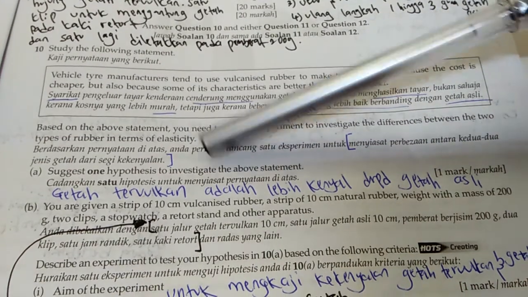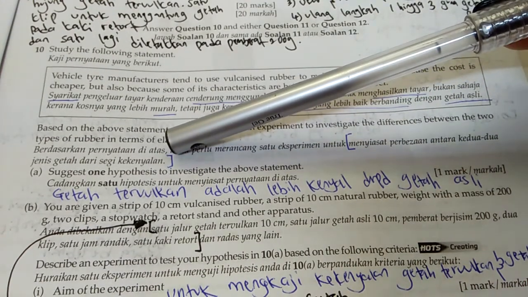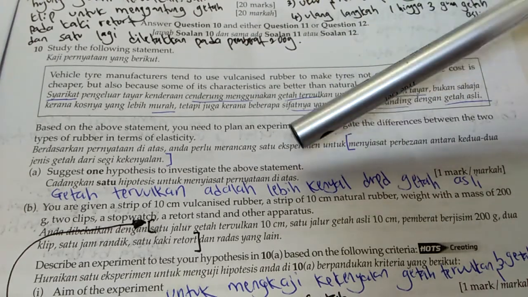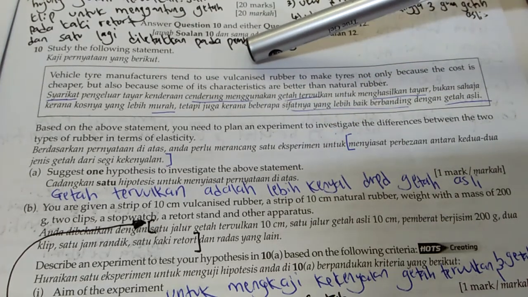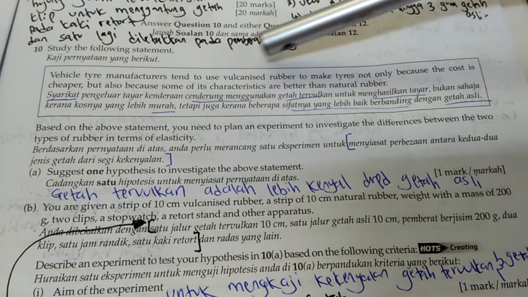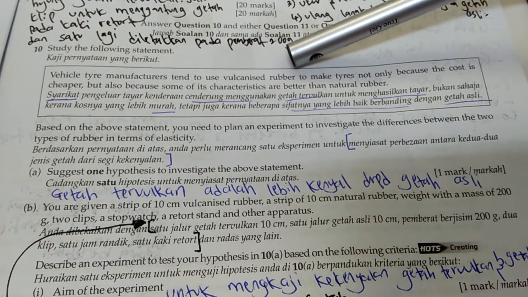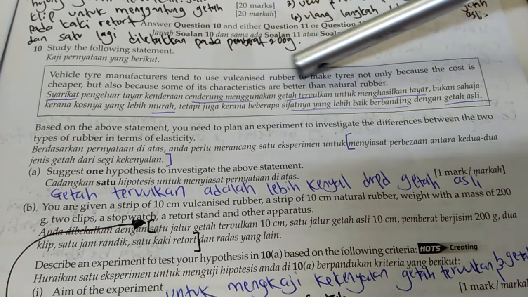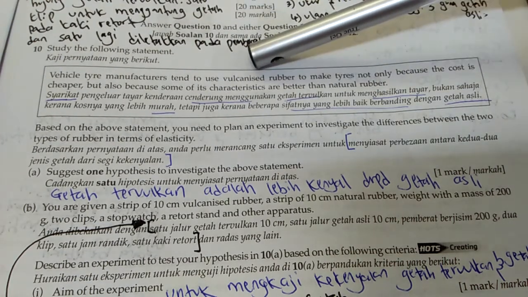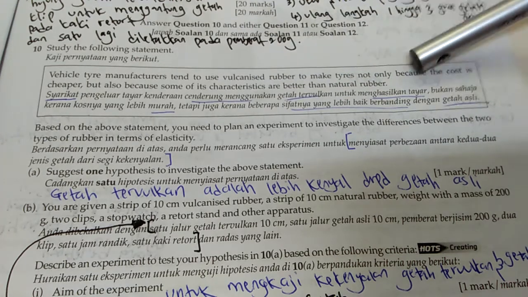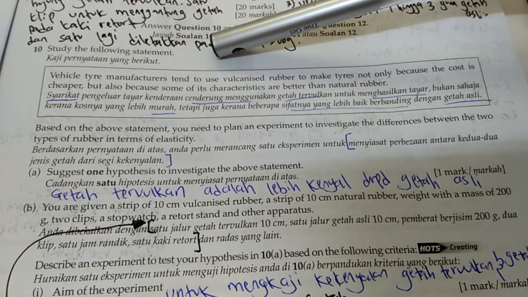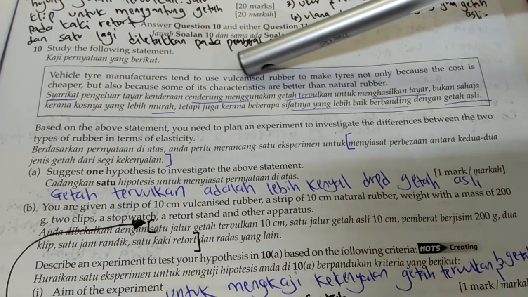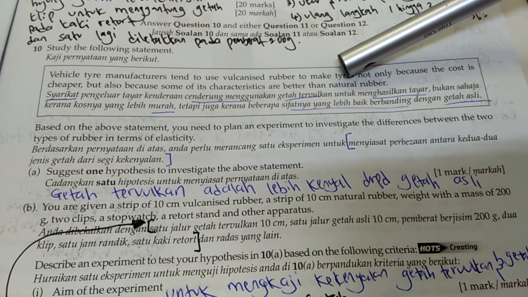So the first question is, suggest one hypothesis to investigate the above statement. Means we must make an early conclusion based on this statement. The statement said that the vehicle tire manufacturer tends to use the vulcanized rubber to make the tire, not only because the cost is cheaper, because it is synthetic from the manufacturer, from the kilang, but also because some of its characteristics are better than natural rubber.